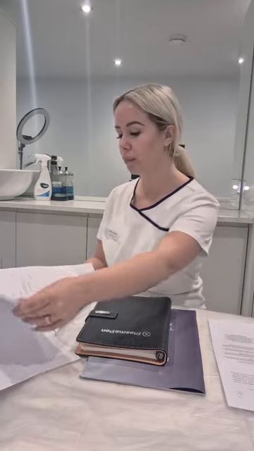So it is a nice little added extra to give to the clients, the ones that don't fully understand skin. You know, they've never had skin treatments before. They don't usually do a lot of home care. I would give this out to them as an added little extra. My clients actually really like that.